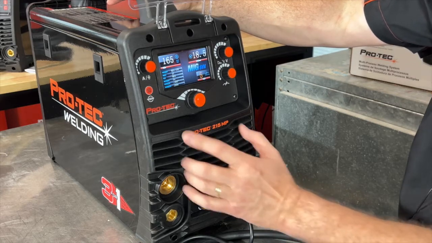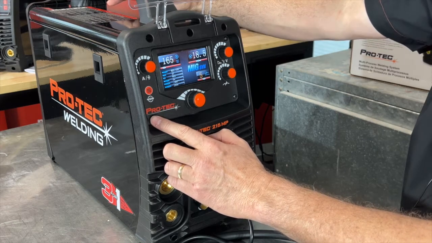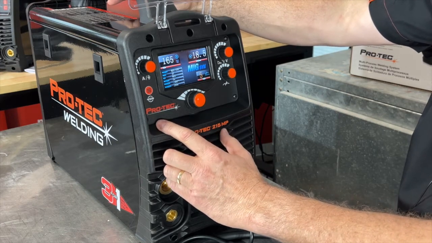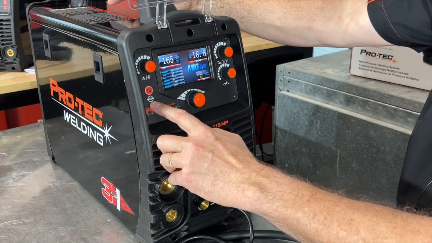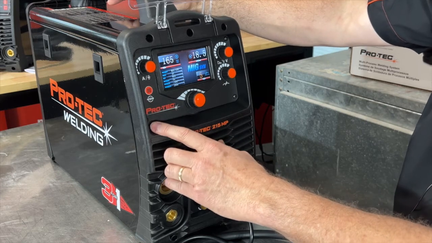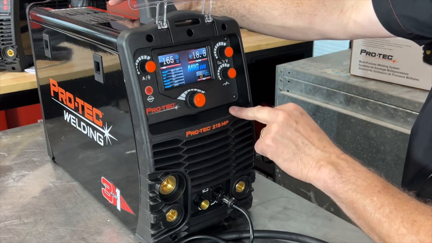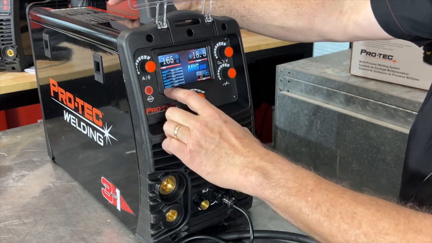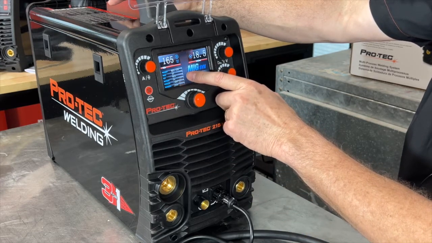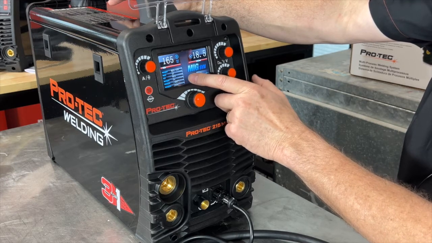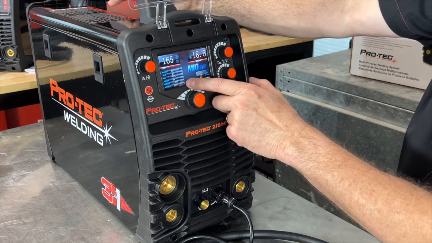We're now looking at the advanced features on the PRO-TEC multi-process 215 MP, which will be the same as the 250 and the 260, is this memory function here and how we would use this to save our favorite welding parameters. Just before I go here though, let's look at what we've got on the screen that we've been welding with. Here's the summary. So we're in MIG synergic mode, 2T, mixed gas, we're welding steel, wire diameter 0.035 of an inch, and material thickness is 16 gauge.